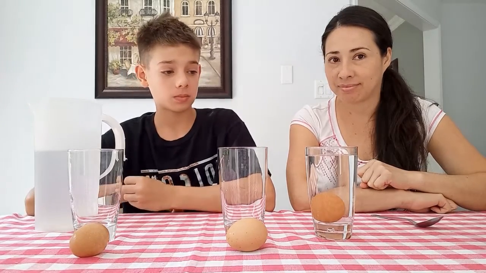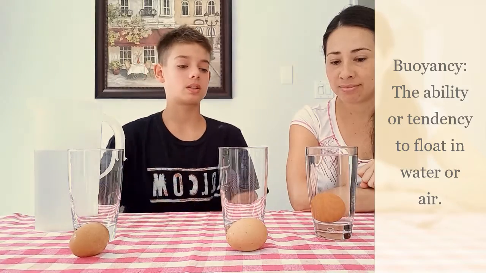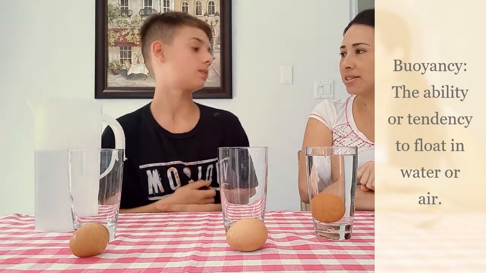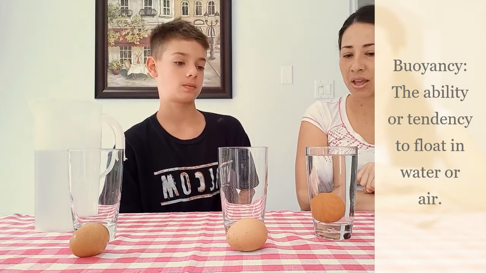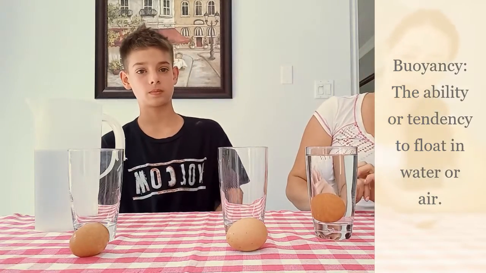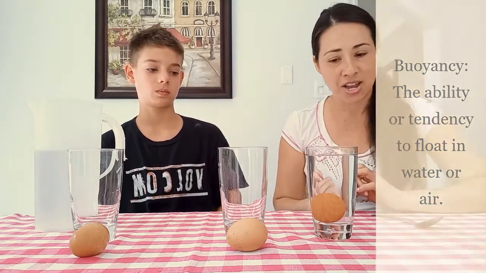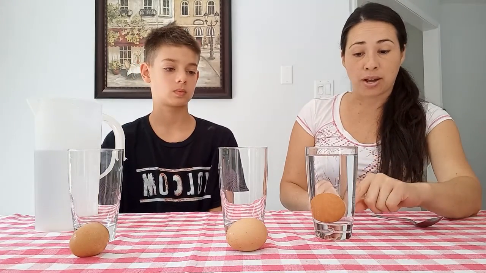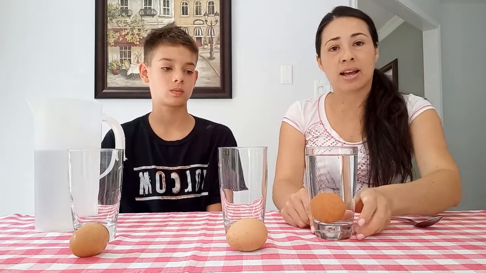Because the buoyancy force of the water was not strong enough to hold up the egg because the egg is too heavy. Buoyancy, what is that? It is the ability to float. So the buoyancy, it's the ability for things to float in water. So as you can see, the egg is heavier than the water, and that's why it sinks right away.